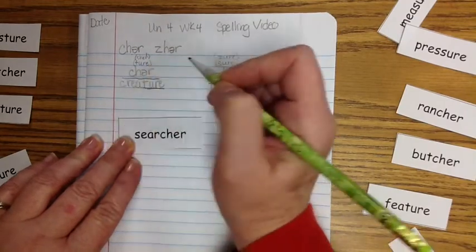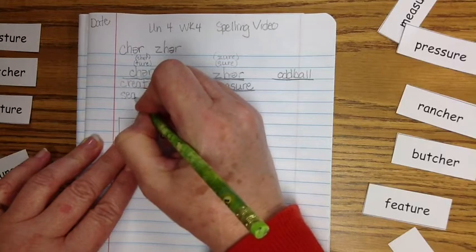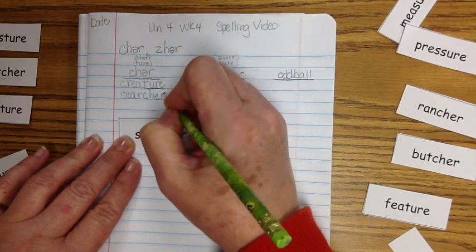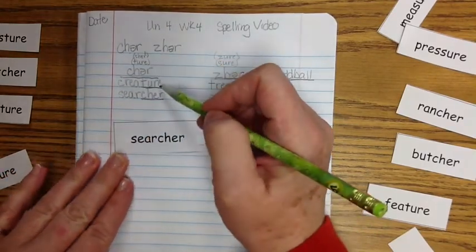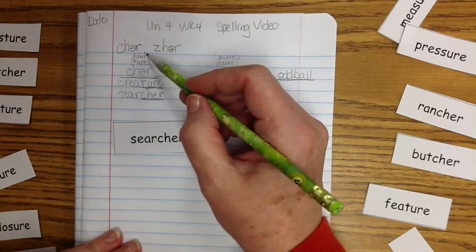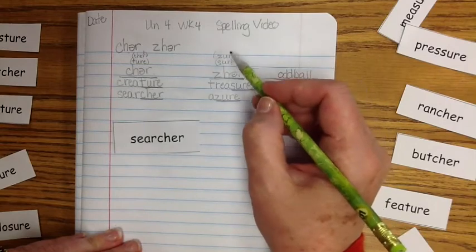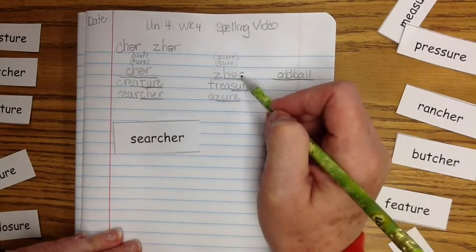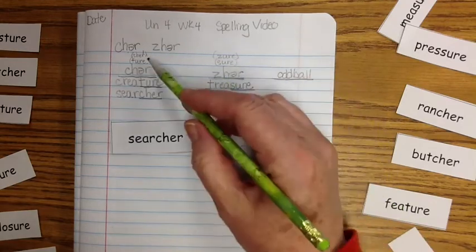So let's write it and spell it, please. S-E-A-R-C-H-E-R. So underline C-H-E-R. So any words that end in C-H-E-R or T-U-R-E say cher. Any words that end in Z-U-R-E or S-U-R-E are zher. So it's multisyllabic words that end with these.